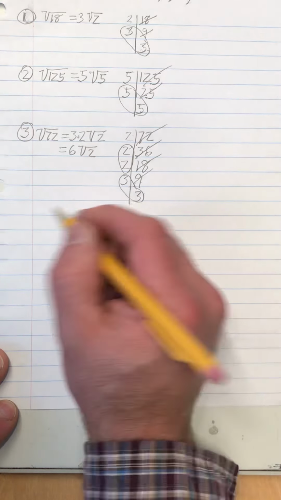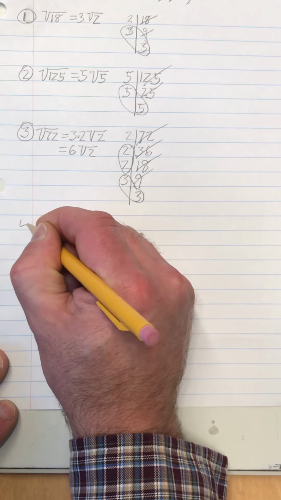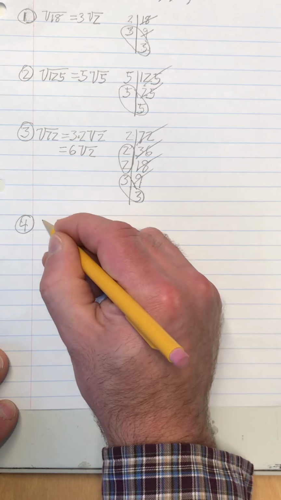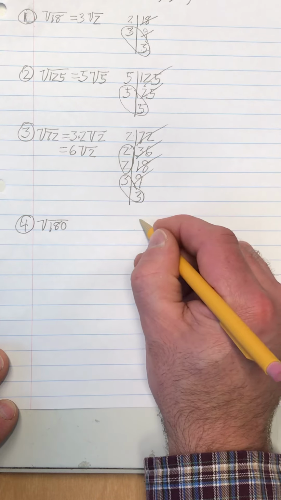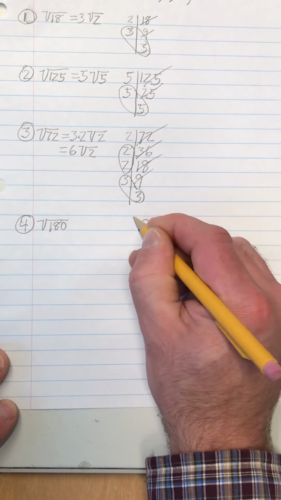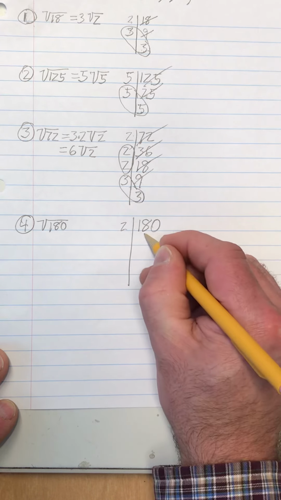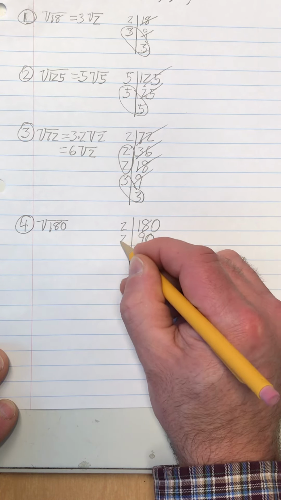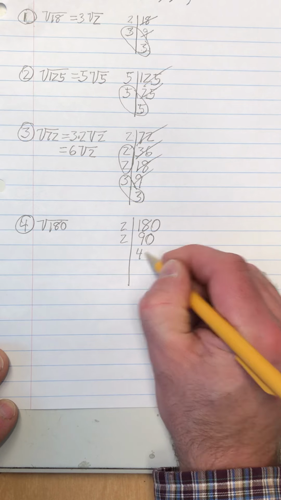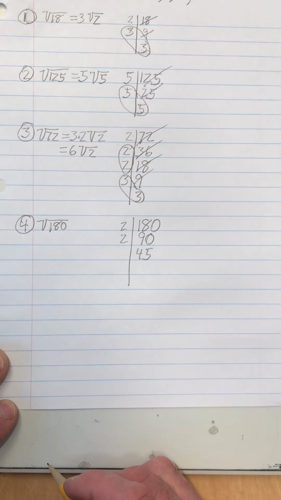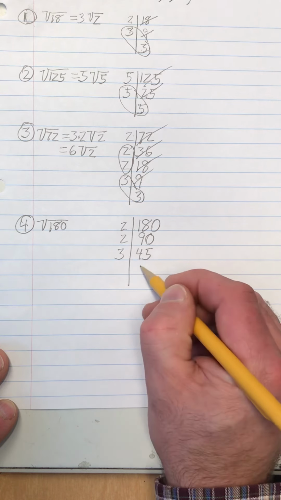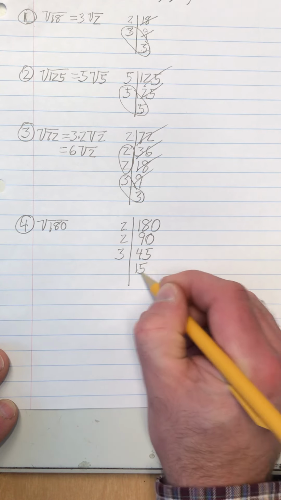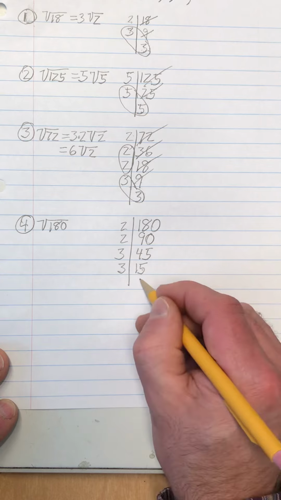Number 4, square root of 180. Okay, so 2 goes into 180 90 times. 2 goes into 90 45 times. 45 is odd, so I can't use 2. But 3 will go into 45 15 times. And 3 will go into 15 5 times.